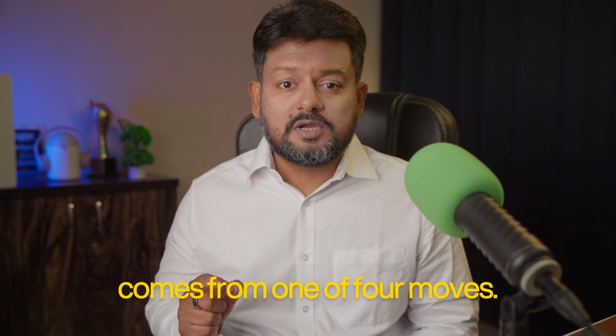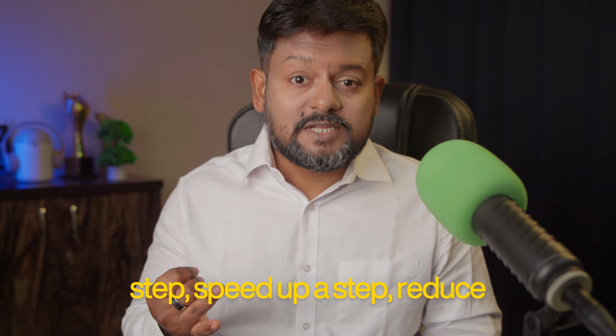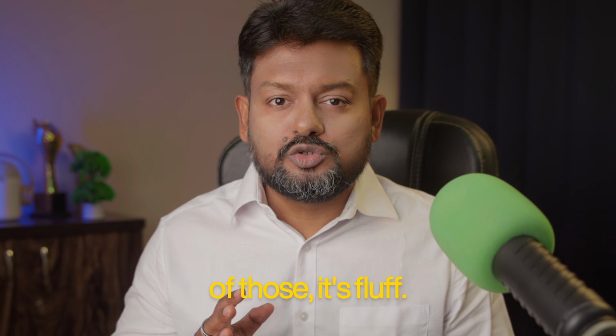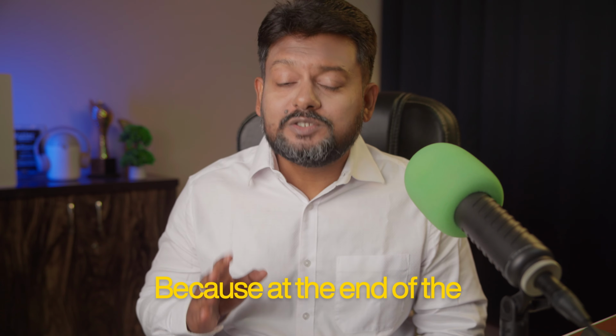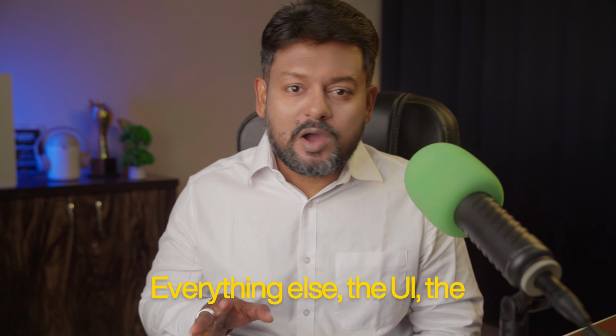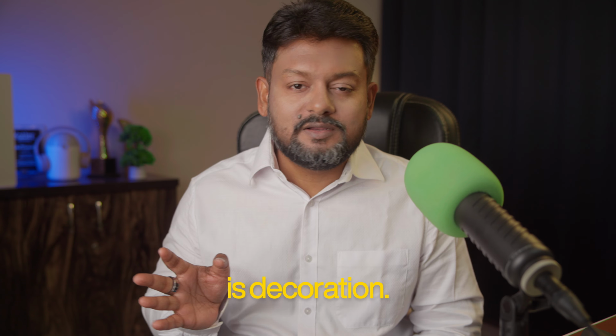Every meaningful feature comes from one of 4 moves. Remove a step, automate a step, speed up a step, reduce the chance of messing up a step. If a feature doesn't do one of those, it's fluff, cut it. Because at the end of the day, the workflow is the blueprint. Everything else, the UI, the tech stack, the fancy animation, is decoration.